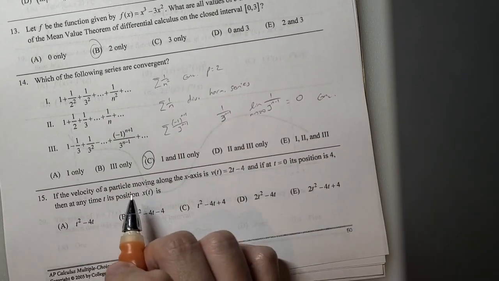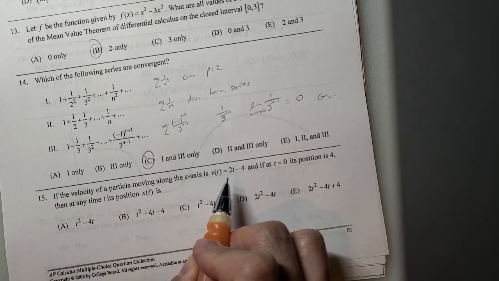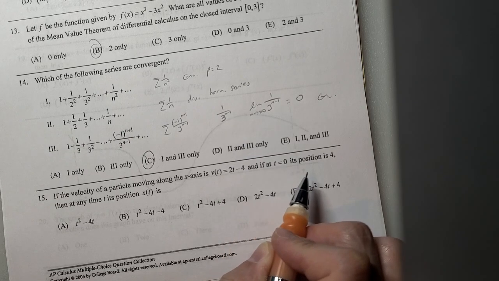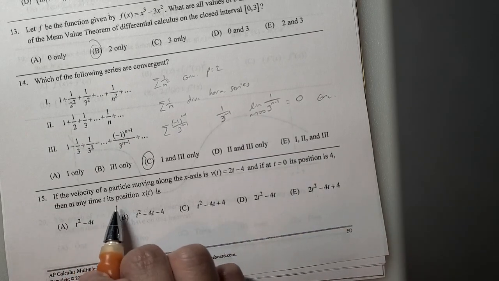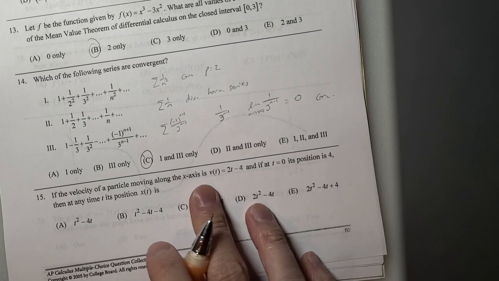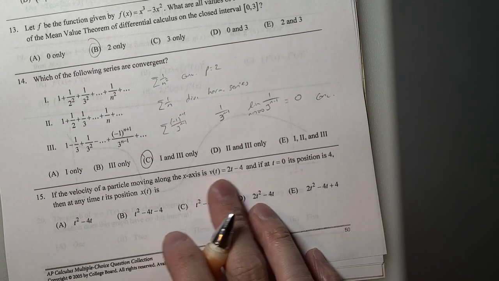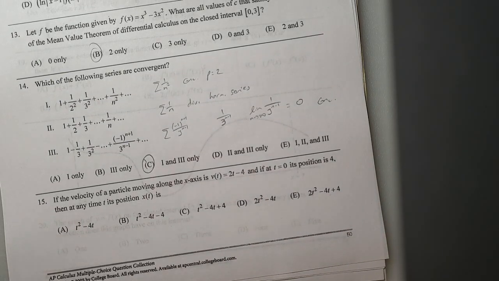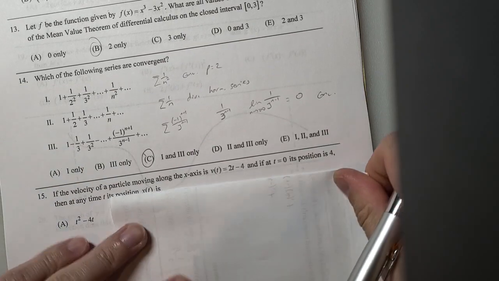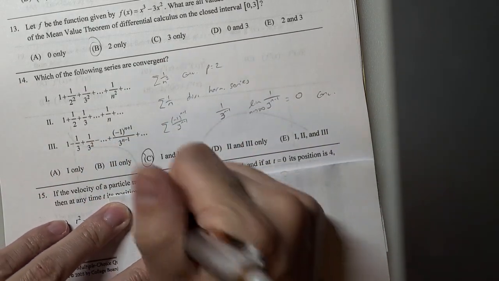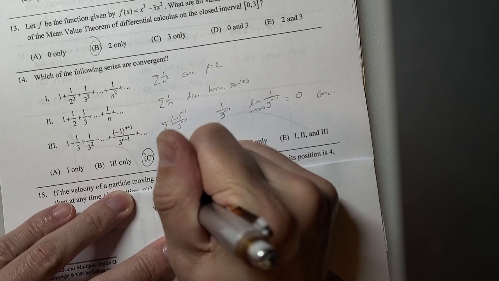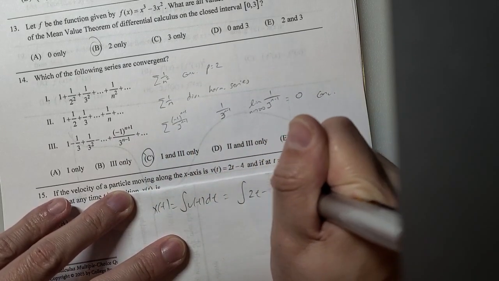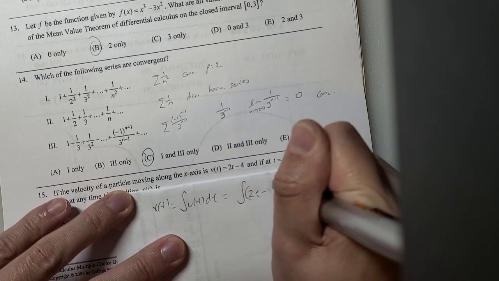If the velocity of a particle moving along the x-axis is v(t) = 2t − 4, and if at t = 0 its position is 4, then at any time t, its position x(t) is... this is just talking about solving the antiderivative given the initial conditions of a particular solution. Okay, so let me finish it off on this page. So v(t) is this. So x(t), I just said, is the antiderivative, or the integral of v(t) dt, which is the integral of 2t − 4 dt.